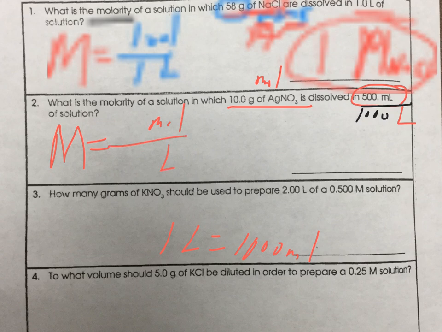So now, they didn't necessarily give me the liters, but they gave me how to figure out the liters. So you're going to use your calculator, 500 divided by 1,000. How much is that? 0.5. 0.5, very good. Clear the calculator.